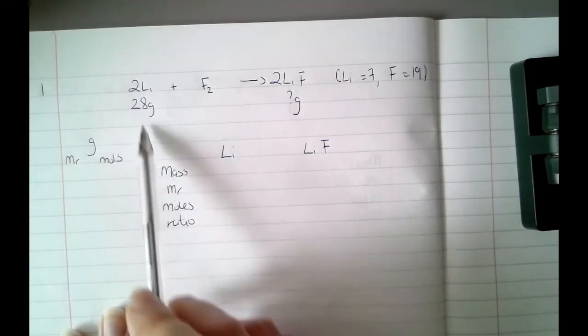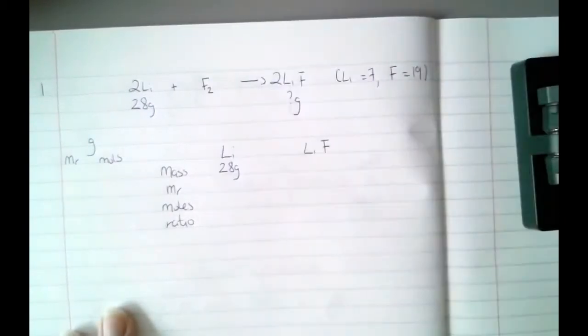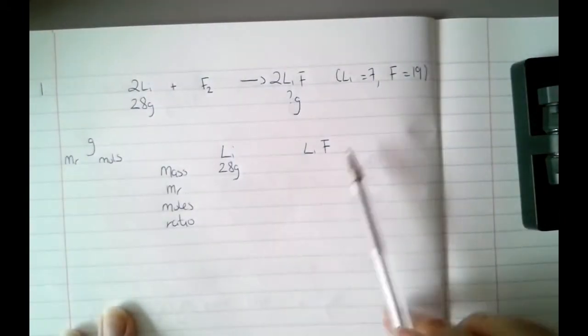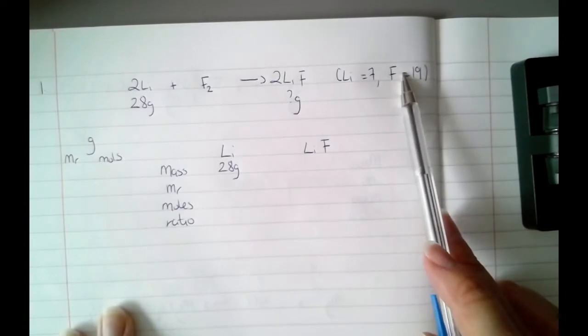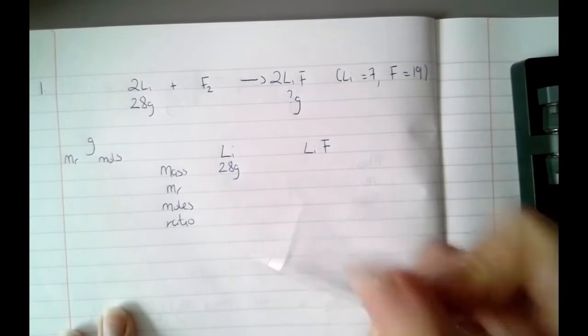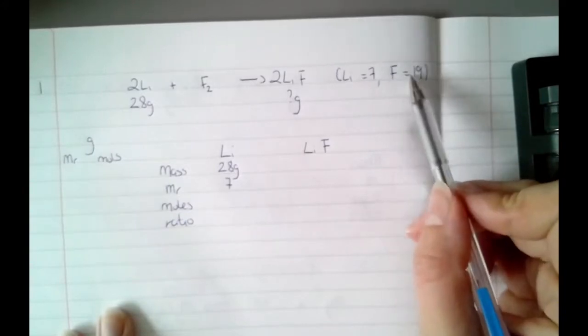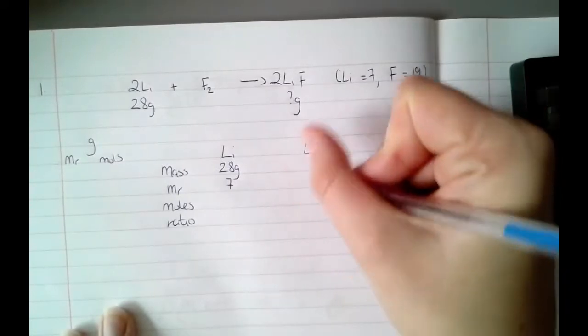For mass, I can fill in the mass of lithium straight away because I'm given that in the question. It's 28 grams. Formula mass, you'll be given the mass numbers from the periodic table. You need to use these to calculate formula mass. So the formula mass of lithium is just going to be 7 because I've got 1 lithium atom. The formula mass of lithium fluoride is going to be 7 for the lithium plus 19 for fluorine. So that's going to be 26.